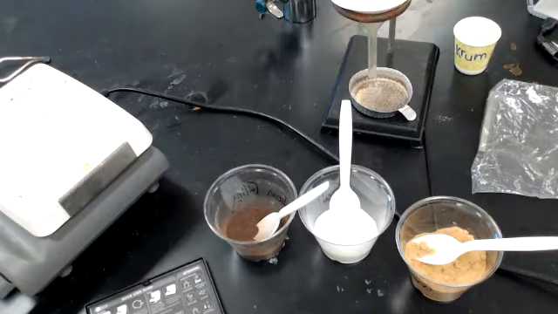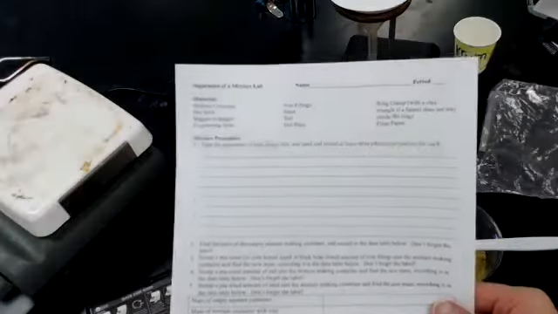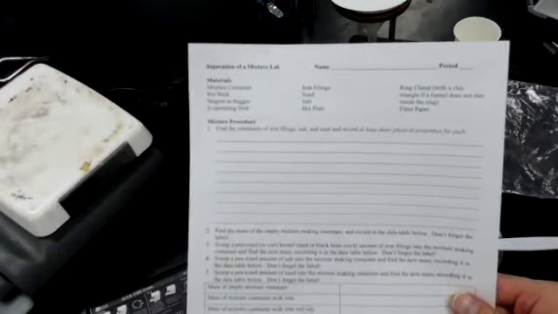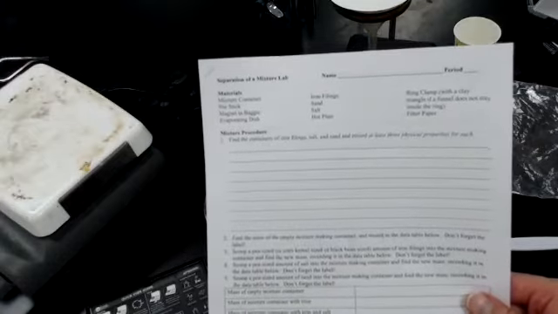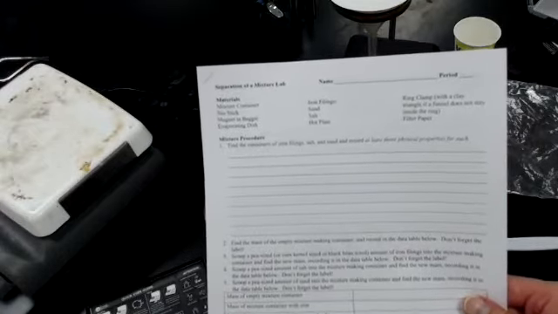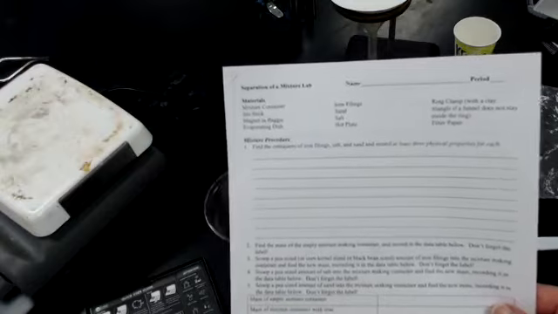Well, hello there, students. This video is to be used to make up missing the separations lab. You should have a lab paper that looks a lot like this. If not, be sure you download it so you can print it off and fill it in, or ask me for a paper one and then fill it in with this video.